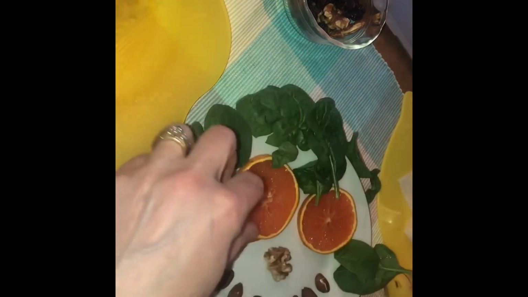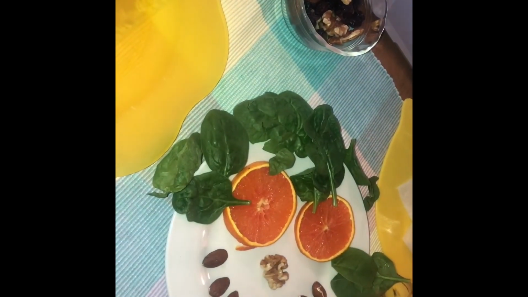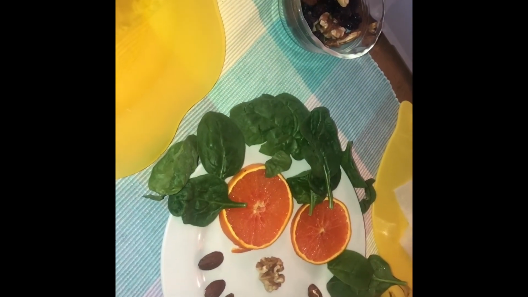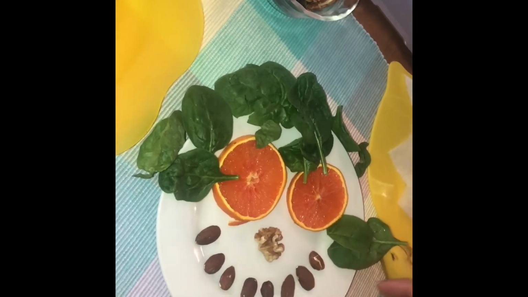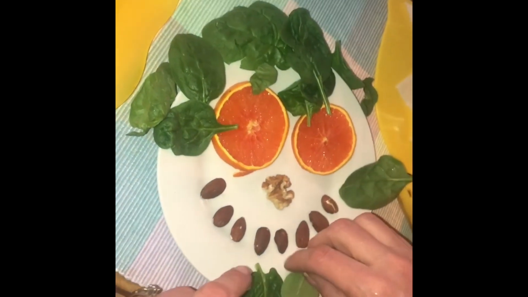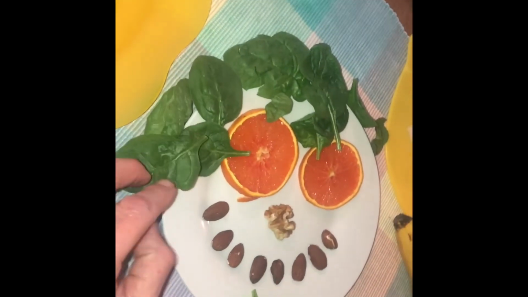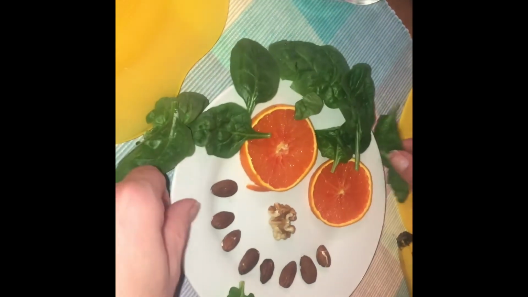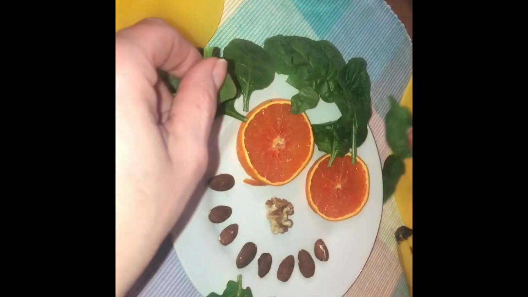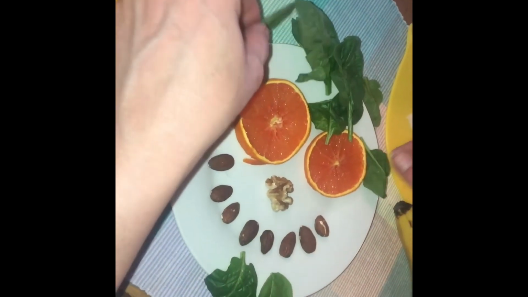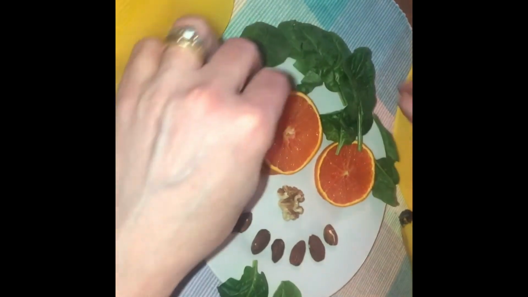Well, maybe I'll have a little goatee. Oop. Little beard. What do you think about my Picasso portrait so far? Do you like it?